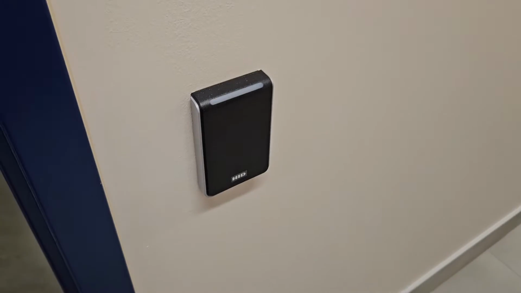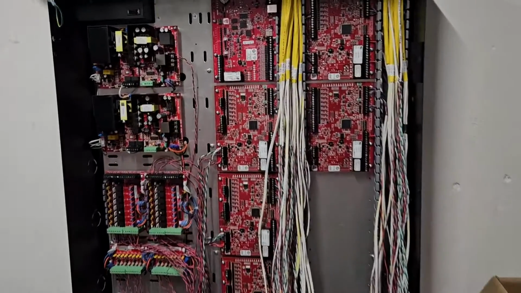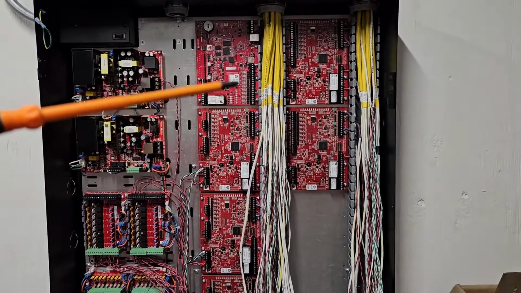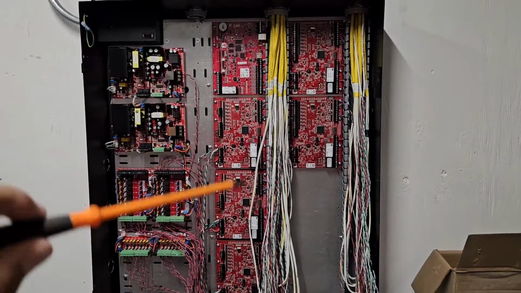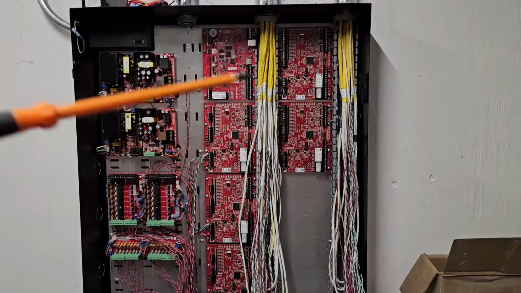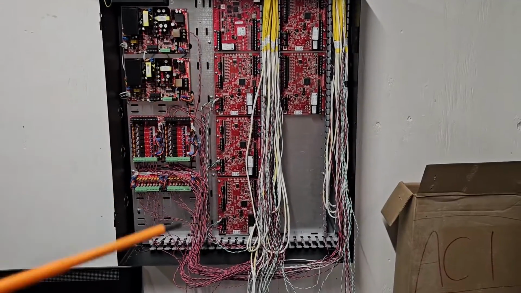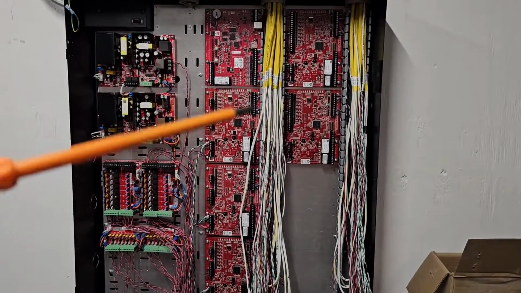Here we have one of the card readers, and yeah, so that card reader would be tied into one of these boards. But this is a 16 kit enclosure, could hold up to 16 doors, like I mentioned on the previous video.